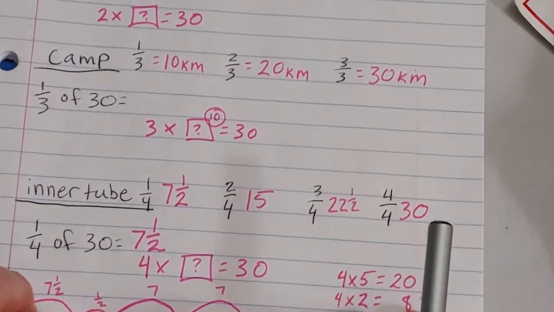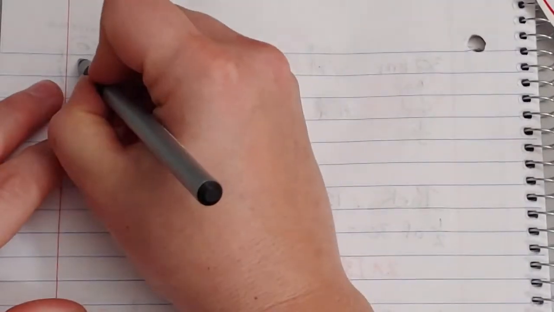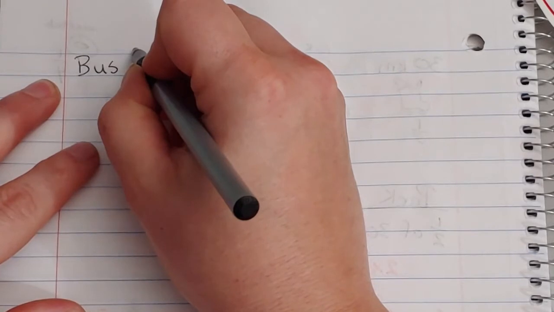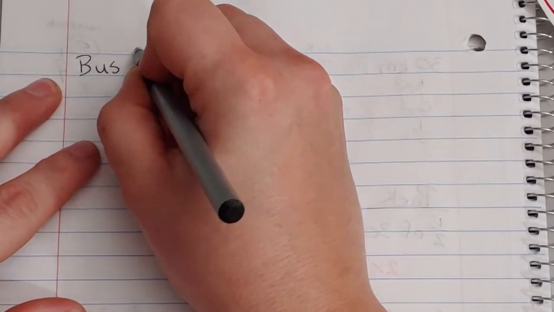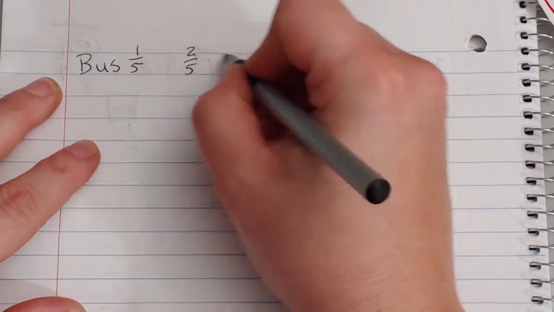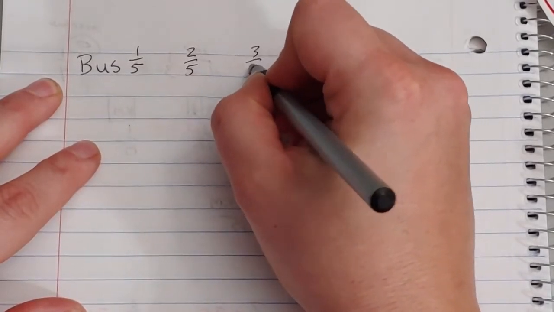So the next one we have is the bus. The bus stop, and it's at every 5th. So we need 1/5, 2/5, 3/5, 4/5, 5/5.